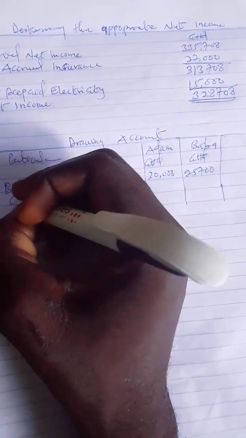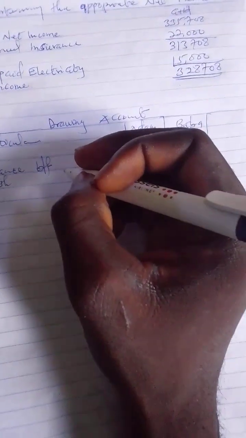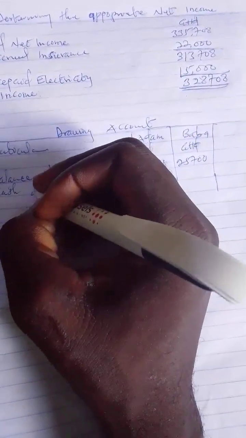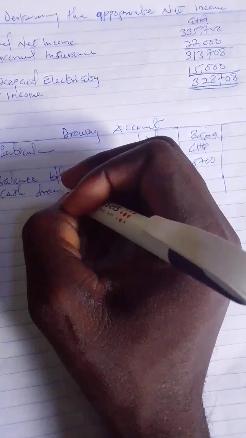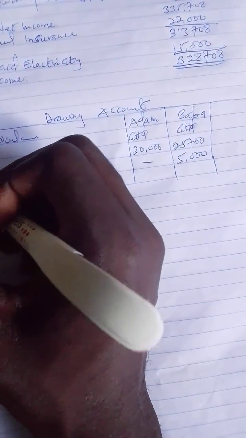So cash drawing. And this one was for Baba, which is 5,000 Ghana cedis. And land.